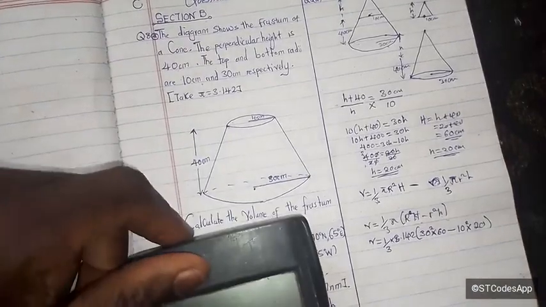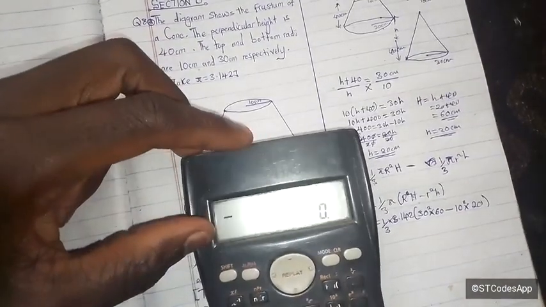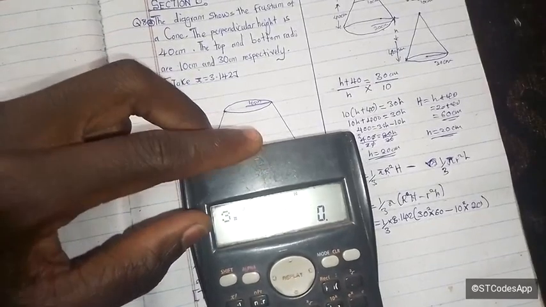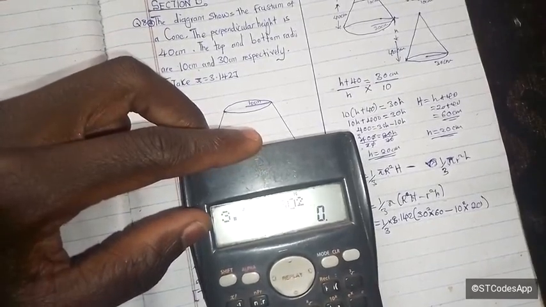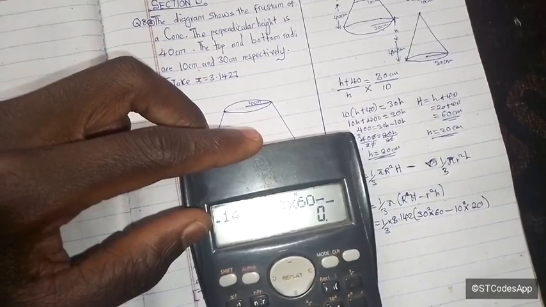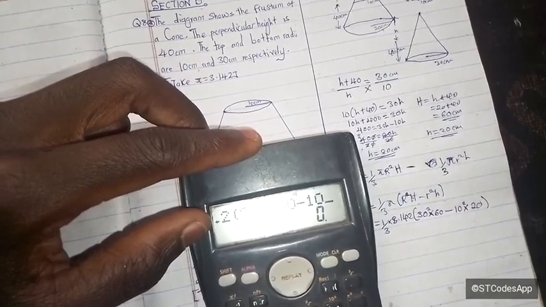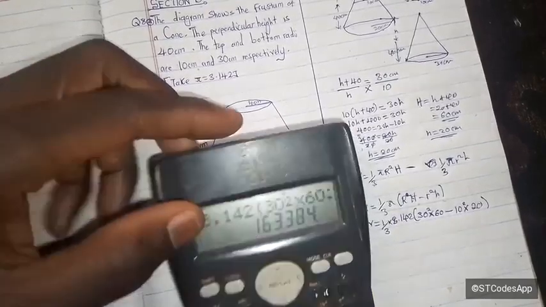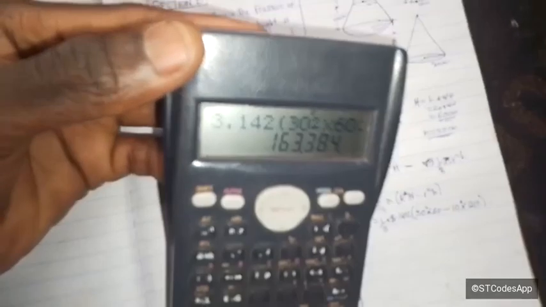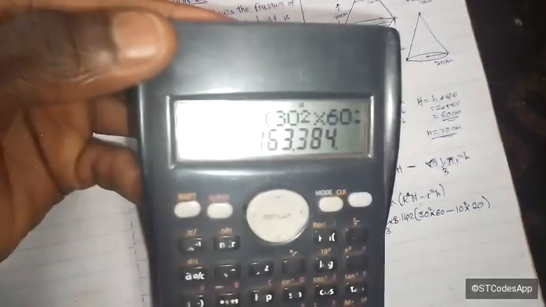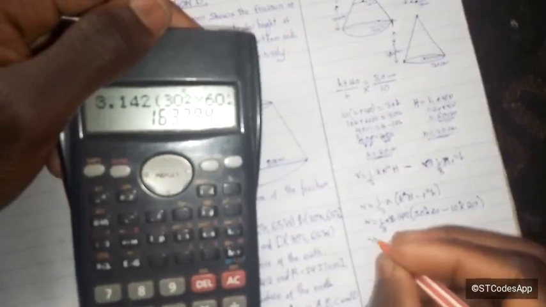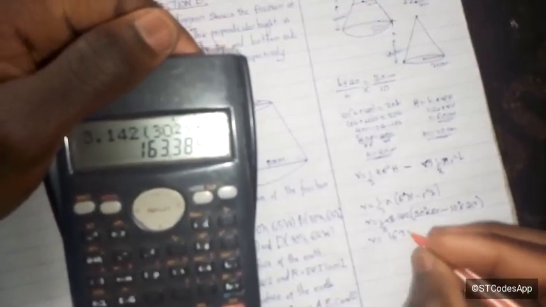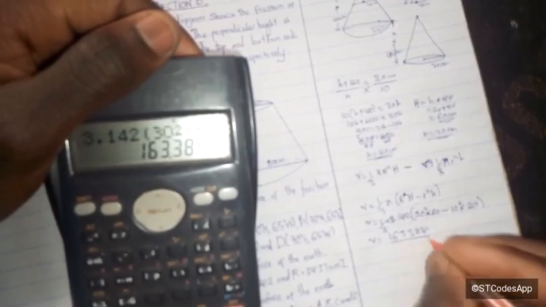So here I'm going to say 3.142, open bracket, 30 to the power 2 multiplied by 60 minus 10 to the power 2 multiplied by 20. So here I'm going to get this answer. Okay, I hope you can see. So here I'm going to say volume is equal to this number here, divided by 3.